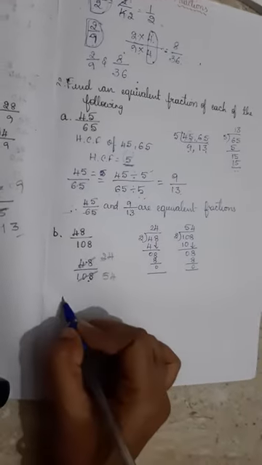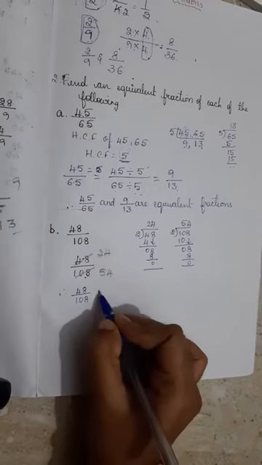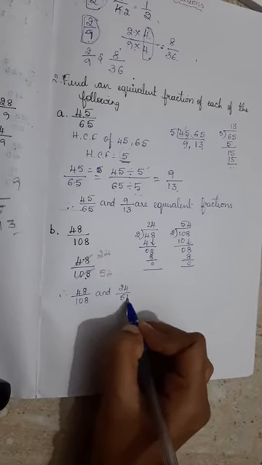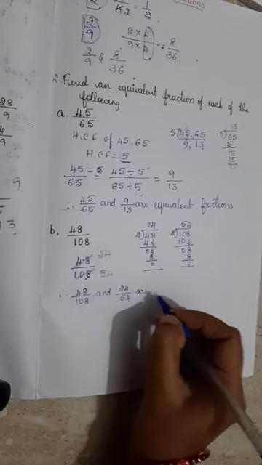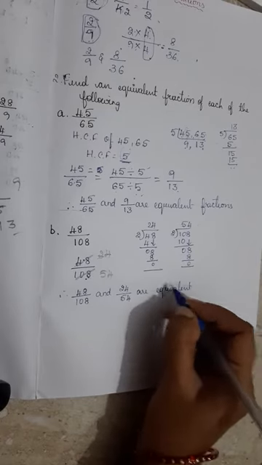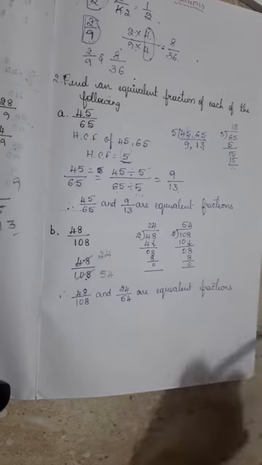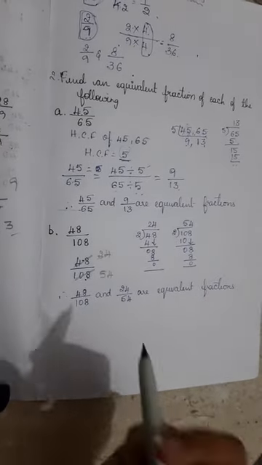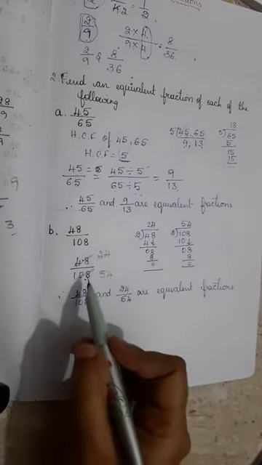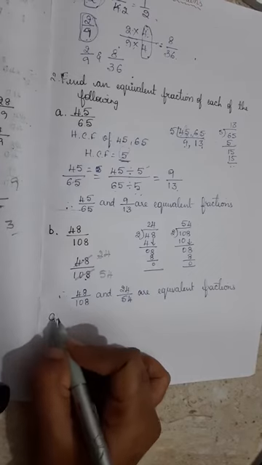So therefore 48 by 108 and 24 by 54 are equivalent fractions. Clear, children? This is an easy method. Just practice this. The thing is, you should know the tables properly. If you don't know, please cross-check it by doing division.